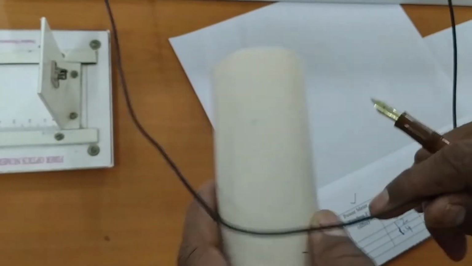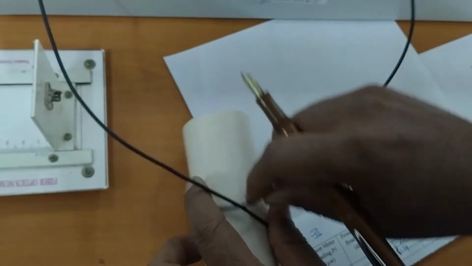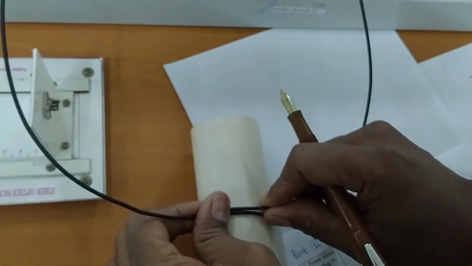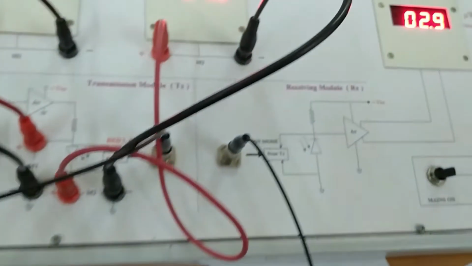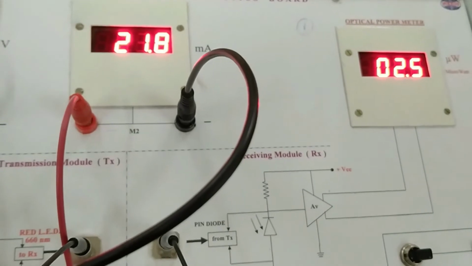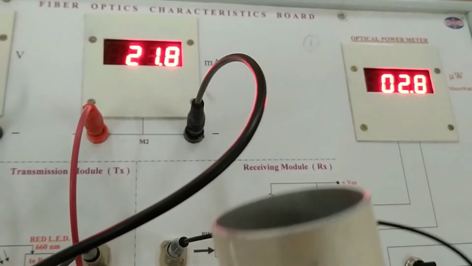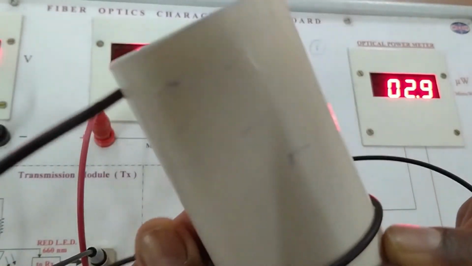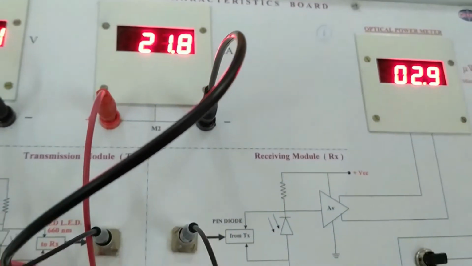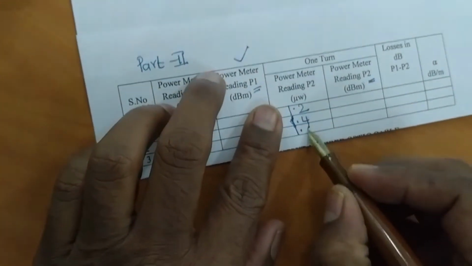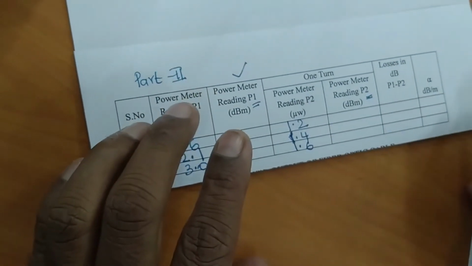I take this one, make one turn. If I make exactly one turn, I look at the value of the optical power meter. It has fallen to 2.5. So once I made one turn, you can see that the value has changed. So thereby I note that down and calculate this.